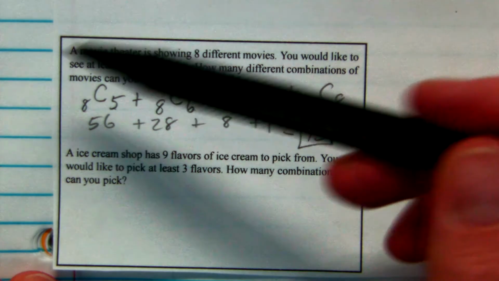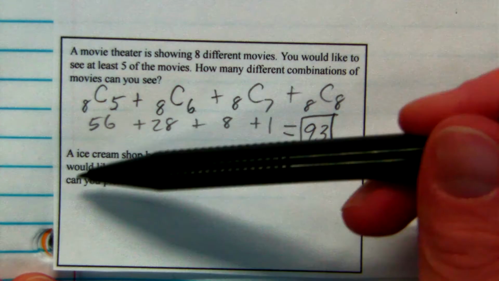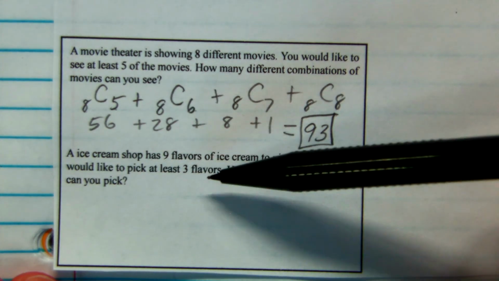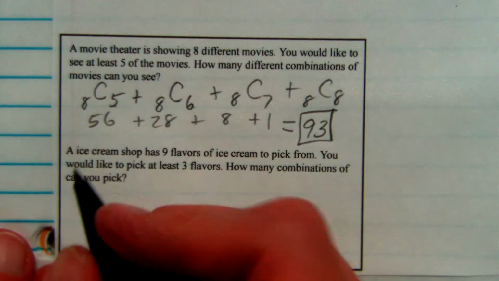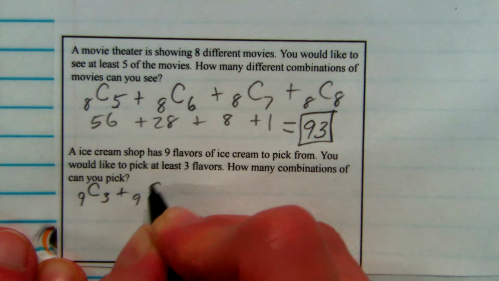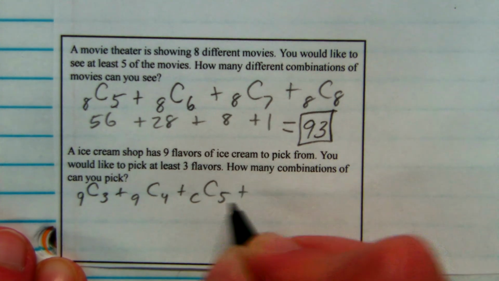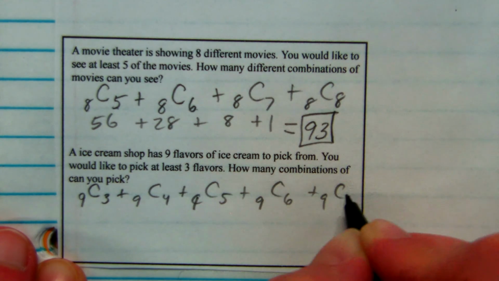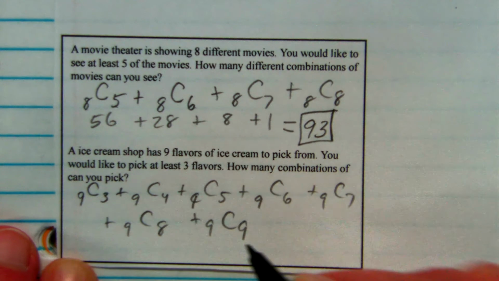All right, last one. An ice cream shop has 9 flavors of ice cream to pick from. You would like to pick at least 3 flavors. So at least would be 3, 4, 5, 6, 7, 8, and 9. How many combinations can you pick? So 9C3 would be combinations of 3. 9C4 is combinations of 4. 9C5. So I wrote a C instead of a 9. 9C6. 9C7. 9C8. And 9C9.